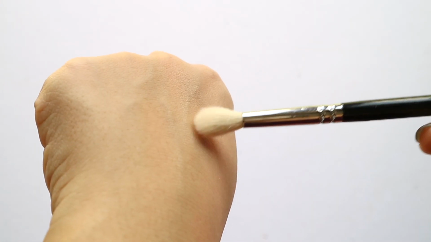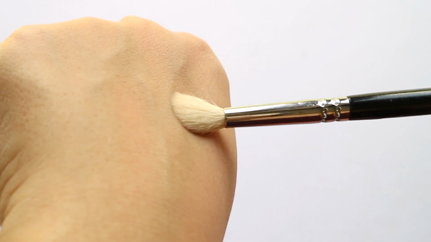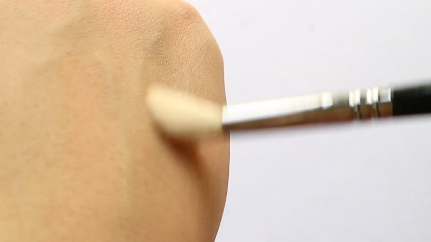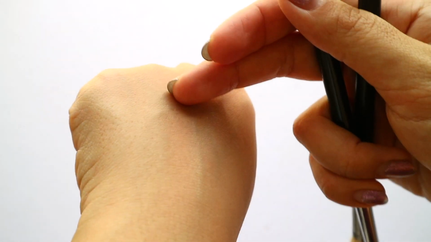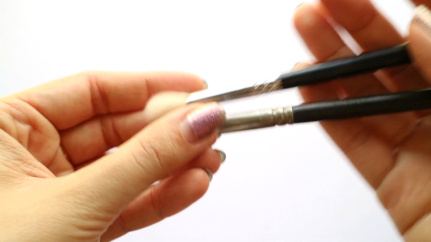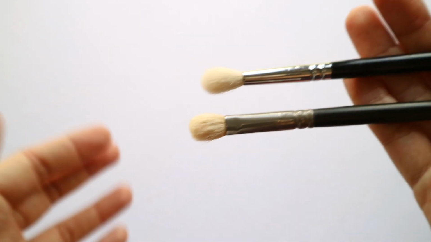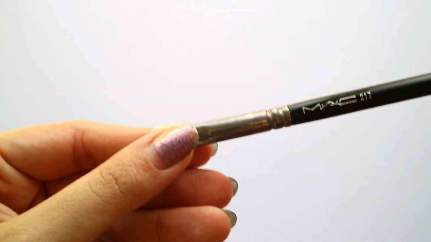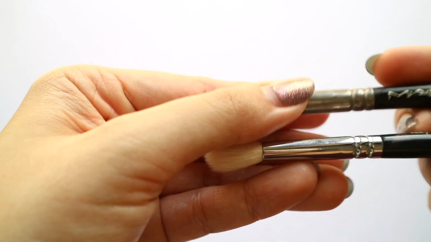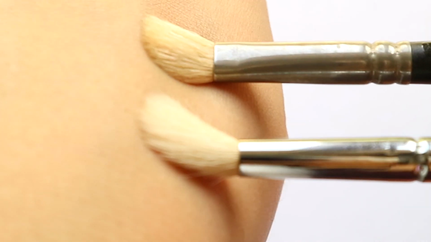Whereas fluffy brushes touch a lot more surface area, so if you blend, your eyeshadow may be more blown out than what you want. So if you don't have a lot of eyelid space to work with, something like the tapered one will work better.